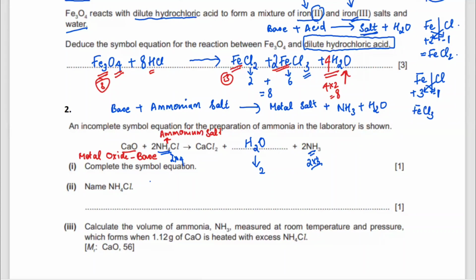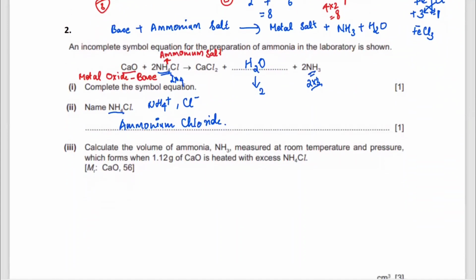Name NH4Cl. NH4Cl is a salt that contains NH4+ as the cation and Cl- as the anion. NH4+ is ammonium. So the cation is ammonium. And Cl- is the anion. So we will call the anion chloride. Always remember, anions usually end in "ide" for group 7 elements. So ammonium chloride is the name for the given salt. Let's move on to the next question.